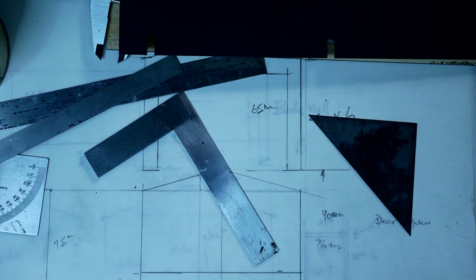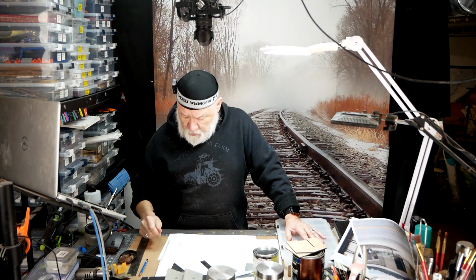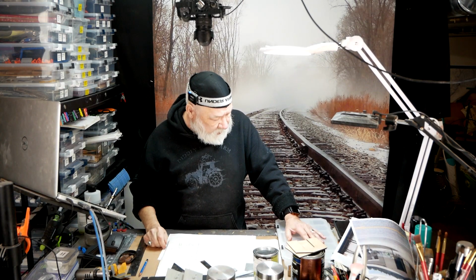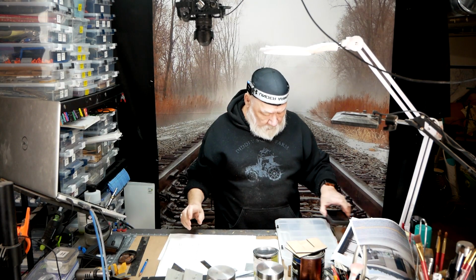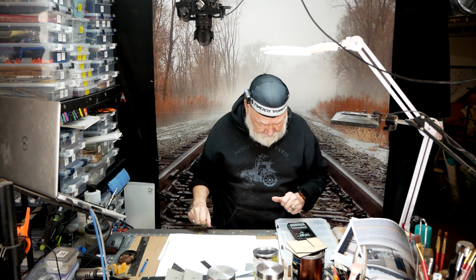So what are we doing next week? Well, I'm hoping that Sunward Hobby comes through with delivering some of the styrene and paint that I've ordered.